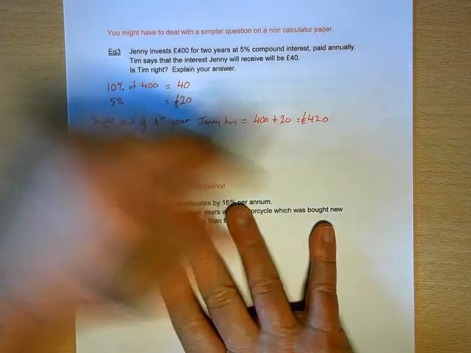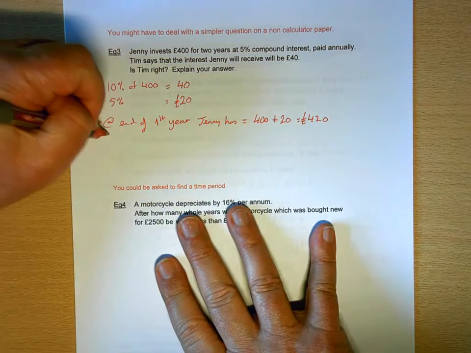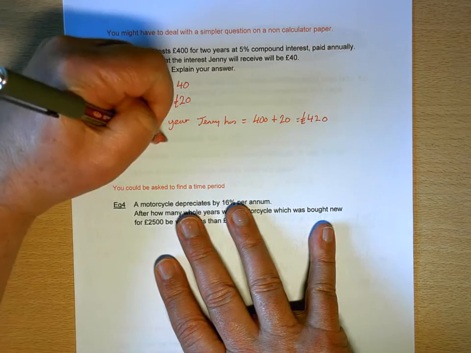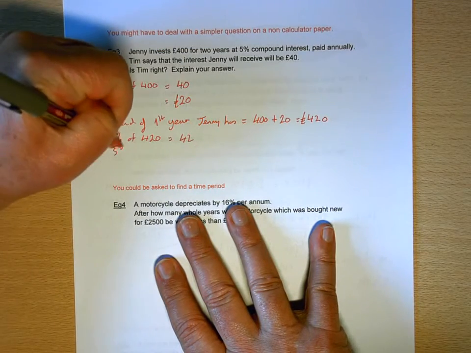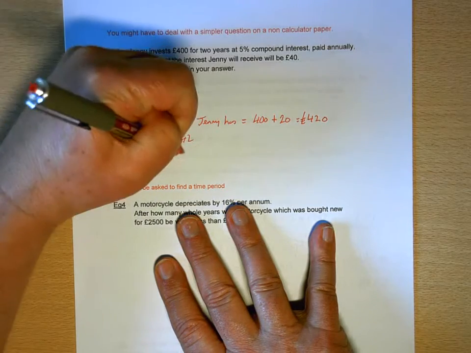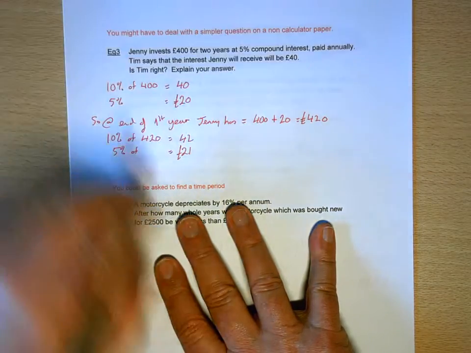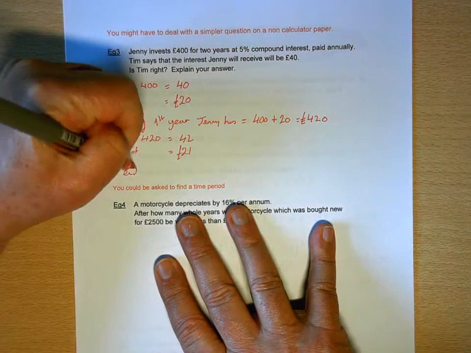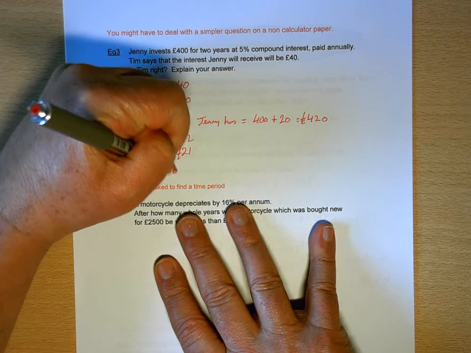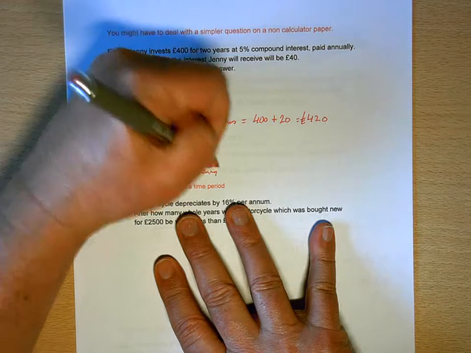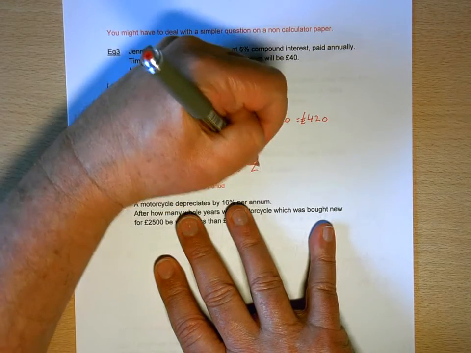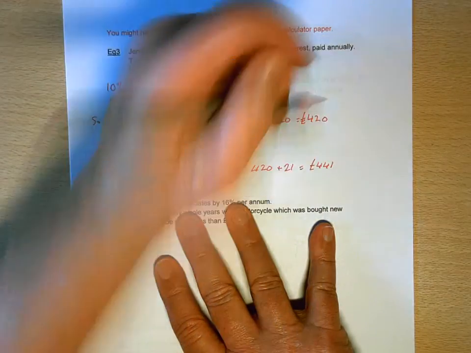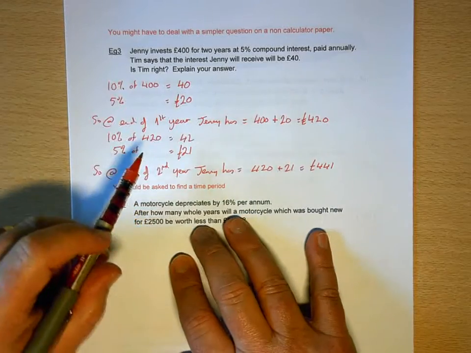We want to now work out what 5% of that is. So 10% of 420 now will be 42. So 5% will be £21. So at the end of the second year, Jenny has 420 plus 21, which is £441. So is Tim right?